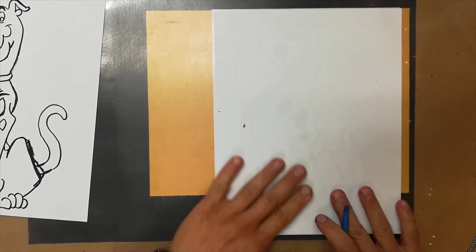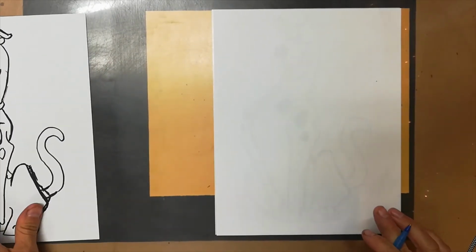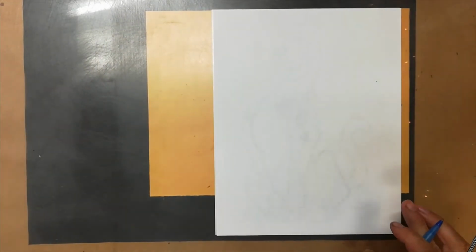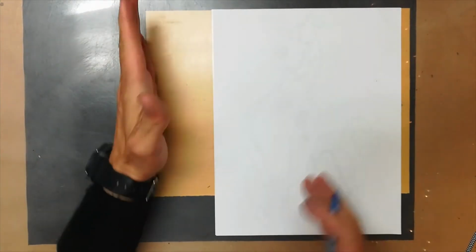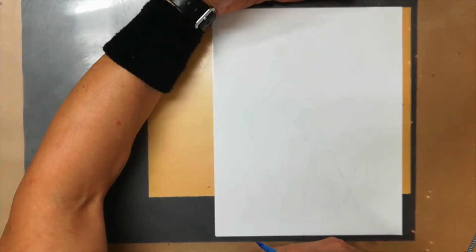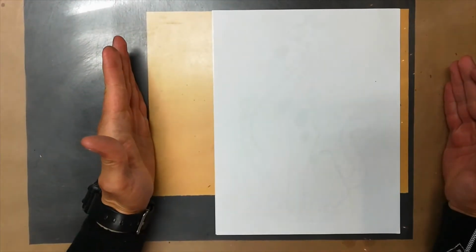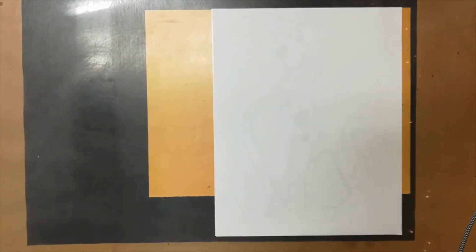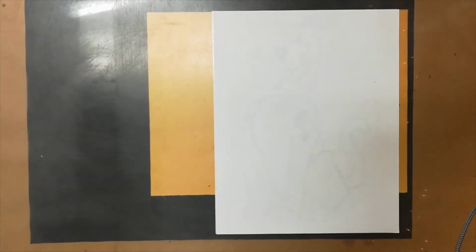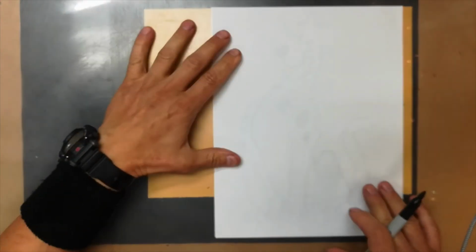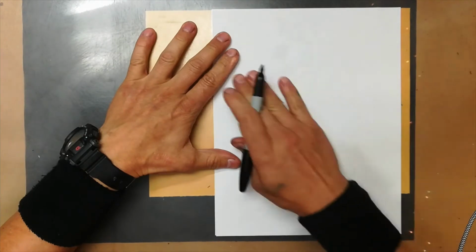Third, fourth, and fifth graders, you are going to draw Scooby-Doo. Make sure that you turn your paper hamburger so it's tall. Not hot dog so it's wide, but hamburger so that it's tall. We're going to draw the picture of Scooby-Doo sitting down on his hind legs, or sitting on his bottom.